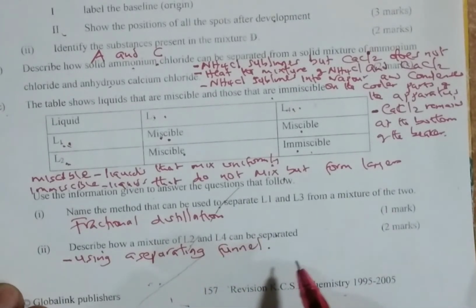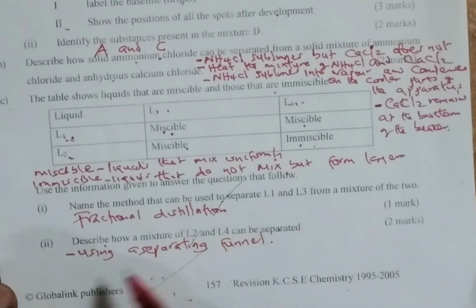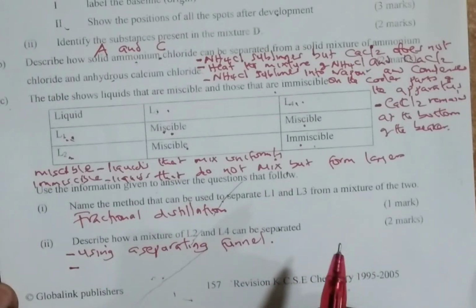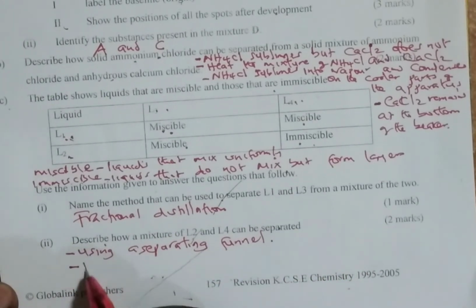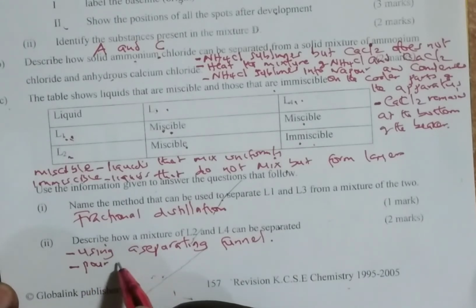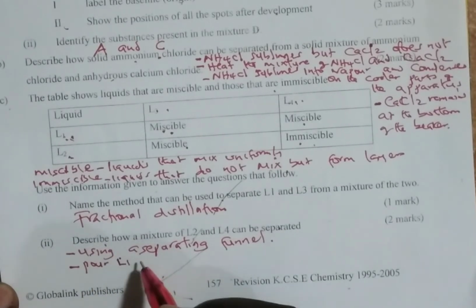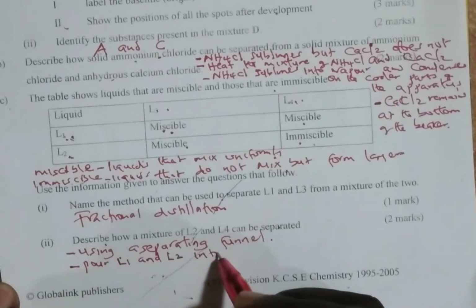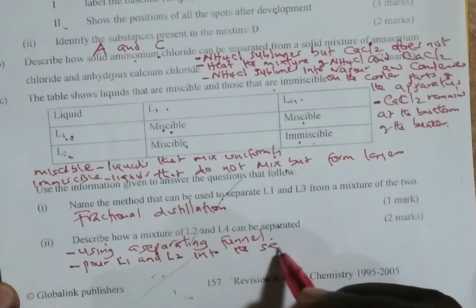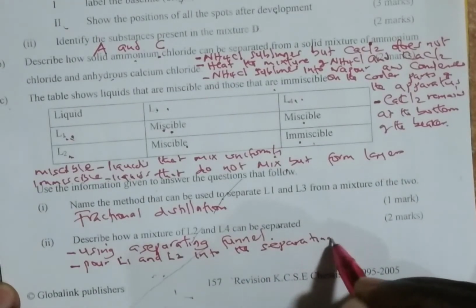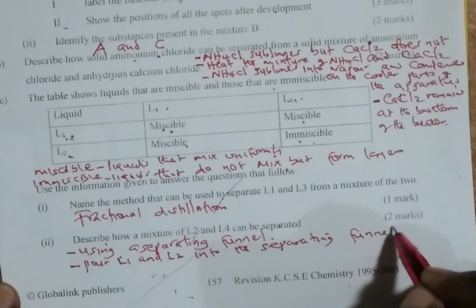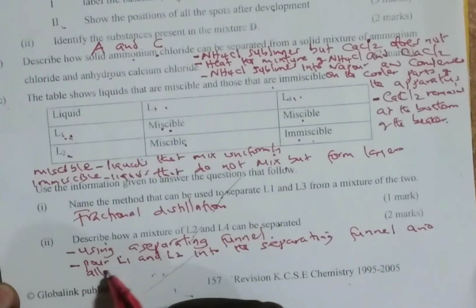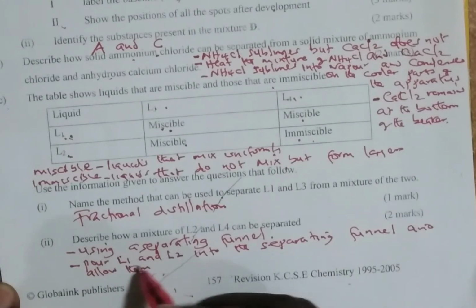Under this method, since the two liquids are immiscible, we pour L2 and L4 into the separating funnel and allow them to settle.